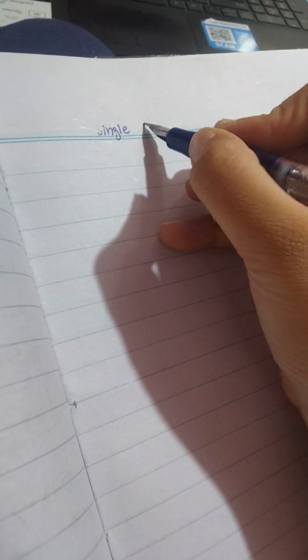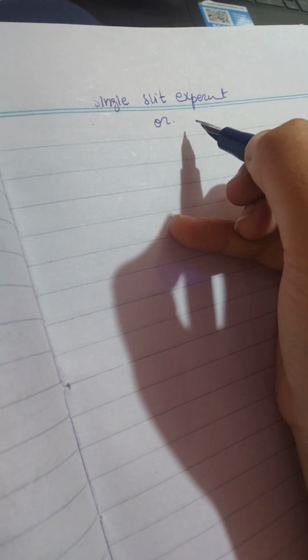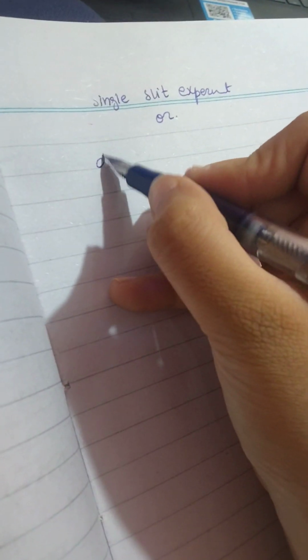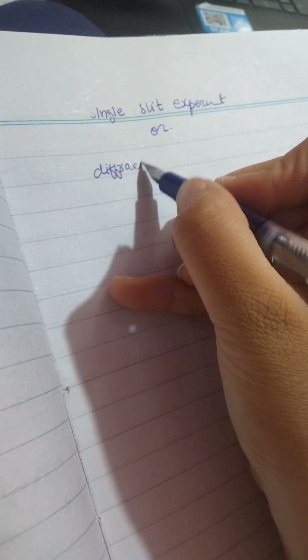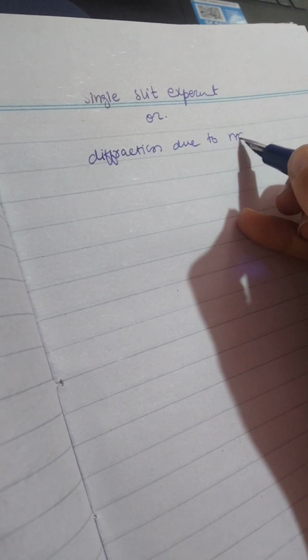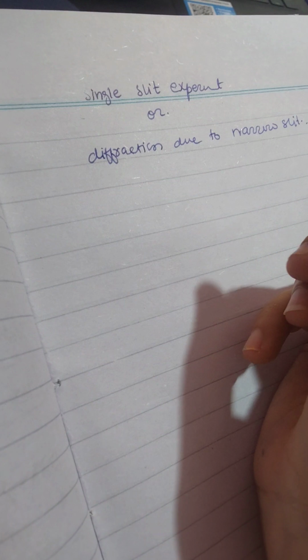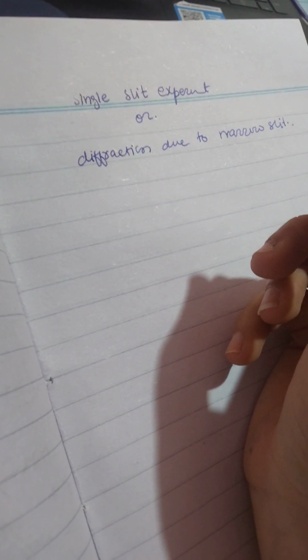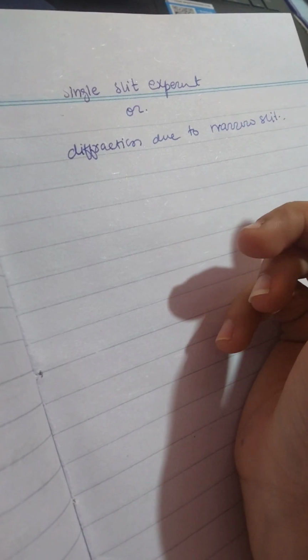So today we'll discuss the single slit experiment, or in Fraunhofer terms, diffraction due to a narrow slit, right? In my previous video we discussed diffraction grating, diffraction, Fraunhofer diffraction, and Fresnel diffraction.